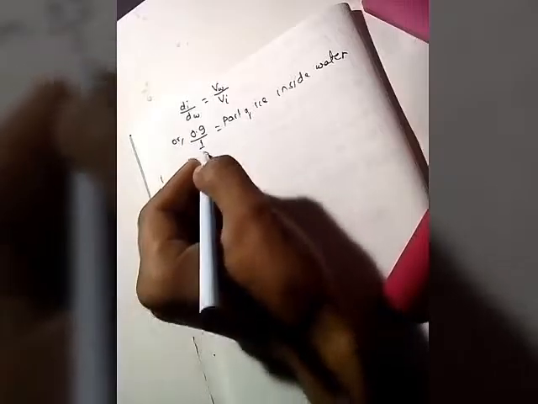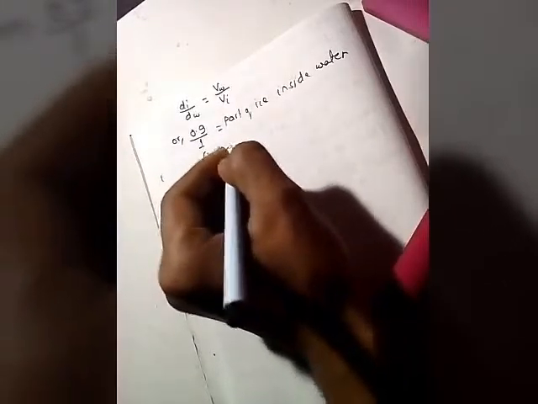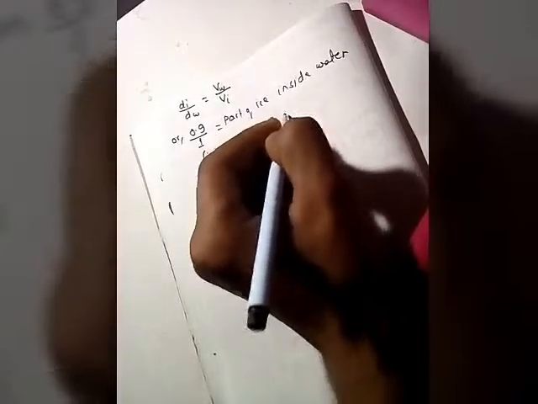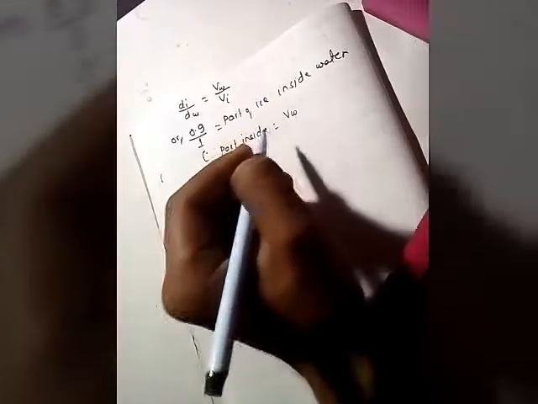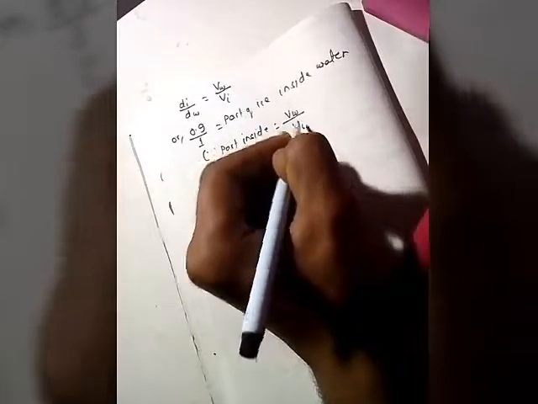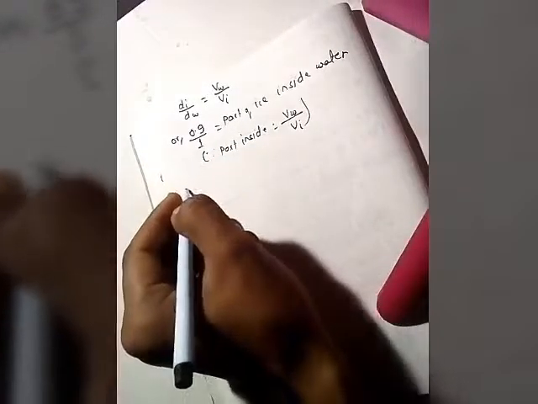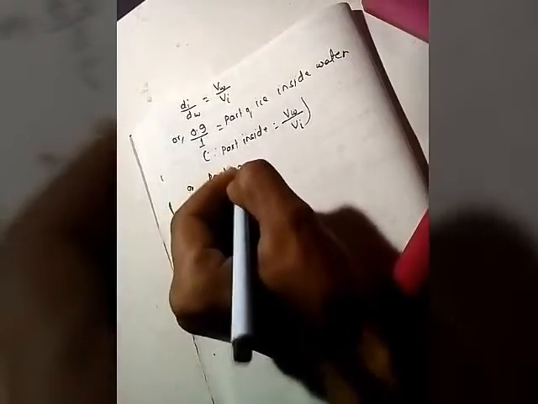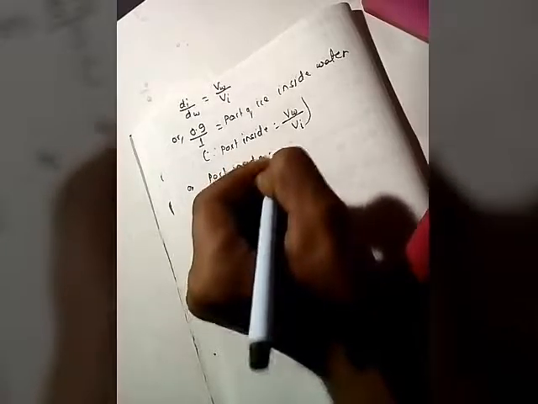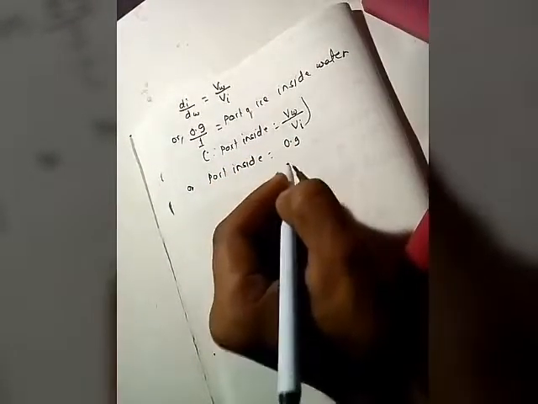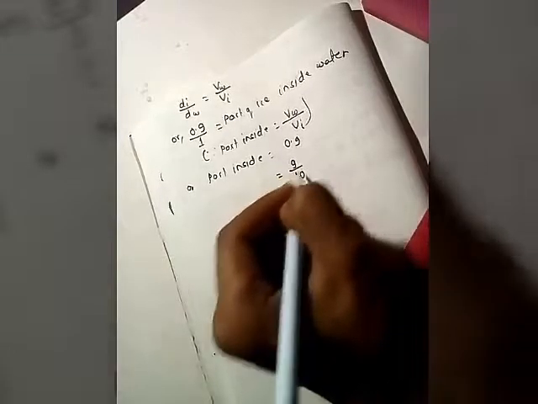It's better if you write it like that, since part inside is equal to vw divided by vi. In language you can write it out, but I'm writing it in shortcut. So we have part inside is equal to 0.9, and we have to write it as a fraction, so this will be 9 divided by 10.